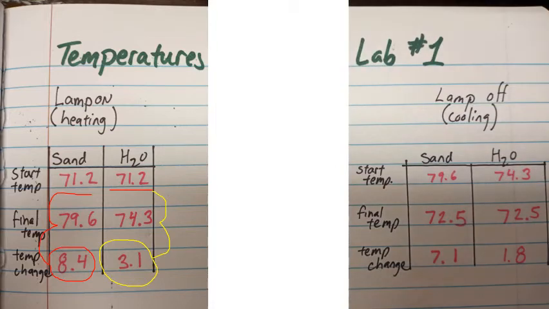And here are the cooling down numbers. The sand was 79.6 because that's what it was when we turned the lamp off. We let it sit for 10 minutes and we see that it went down to 72.5, which means it was a change of 7.1 degrees. On the other hand, the water, 74.3, went down to 72.5. The water only cooled down 1.8.